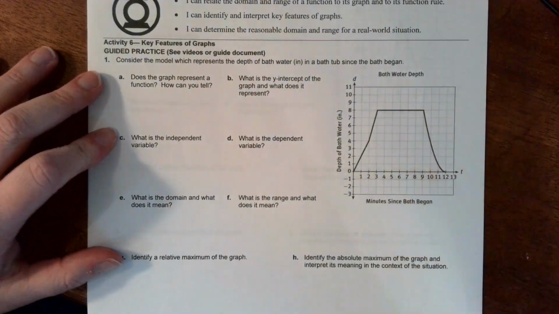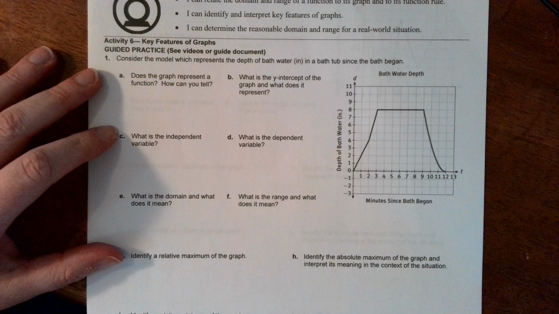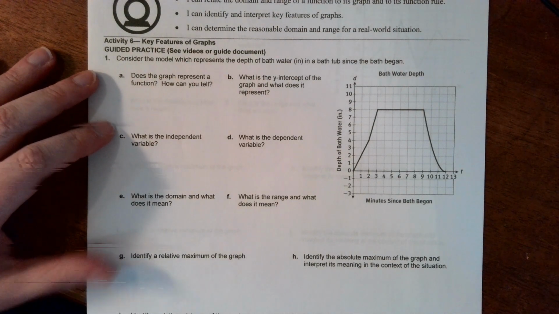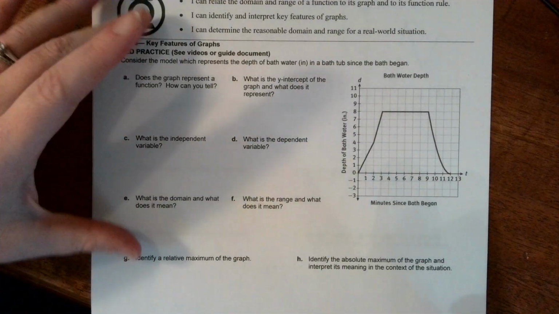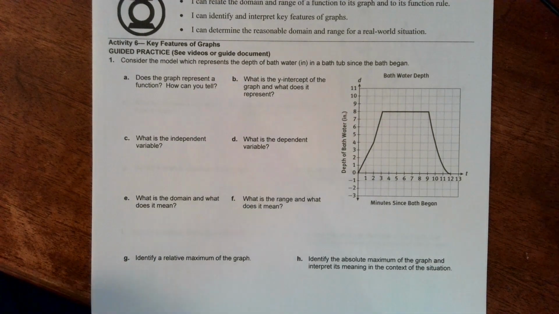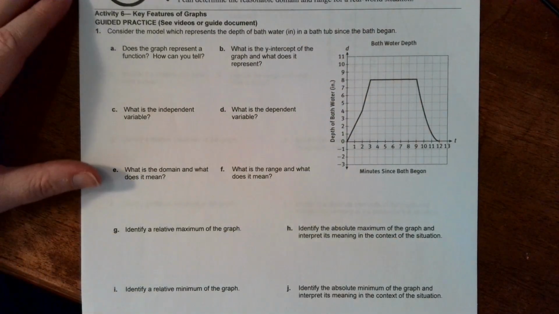Okay, so we're going to start on the guided practice. Activity 6 is all about key features of graphs. And so it's about what these different points on a graph or the different pieces of the graph represent. The good thing about Activity 6 is we've pretty much got the same questions for each graph, which is kind of easy, and it's just interpreting, okay, well, what's happening in this graph? Well, what does this point mean? So, all right, let's just get started.